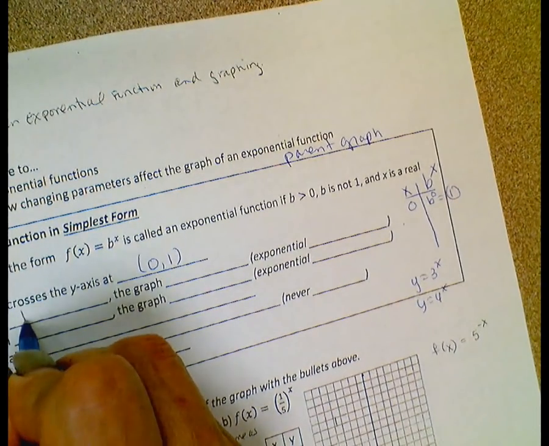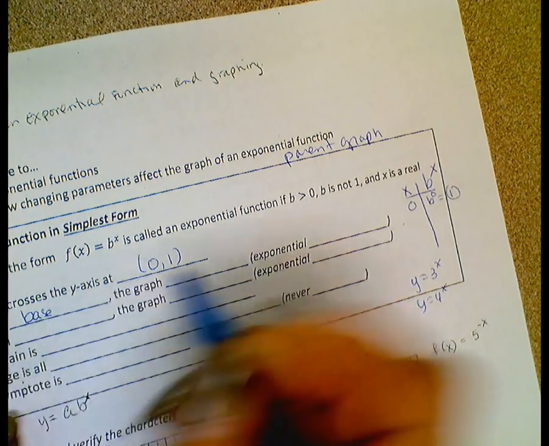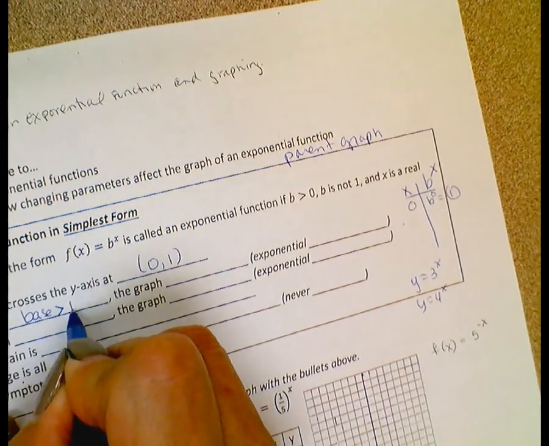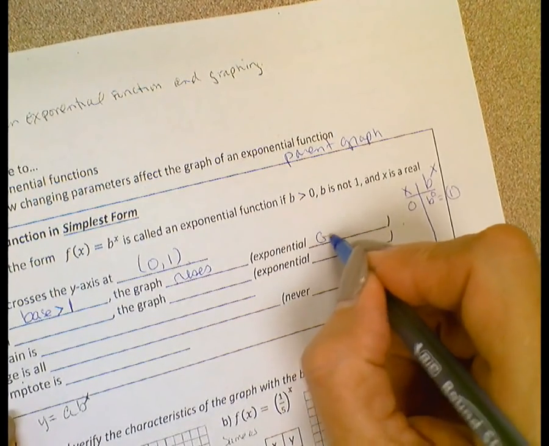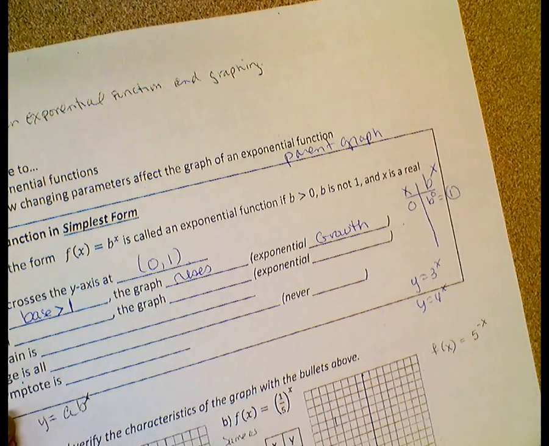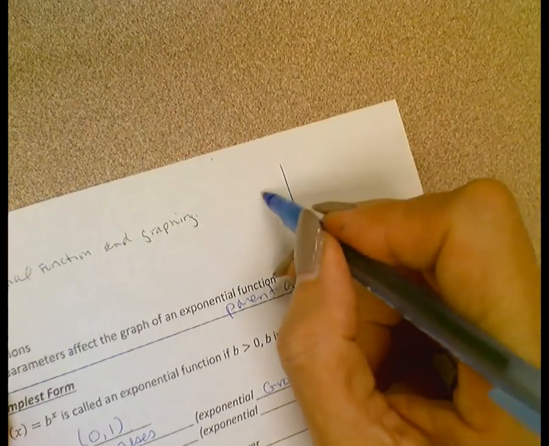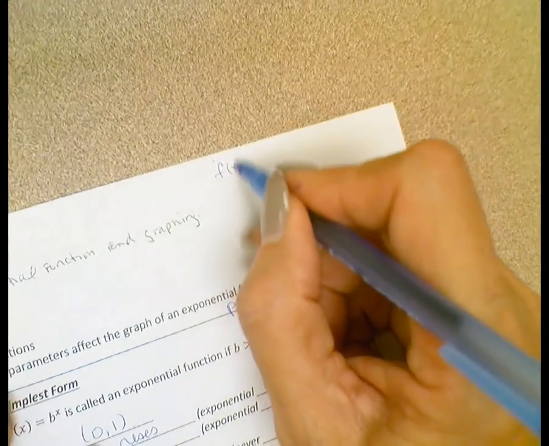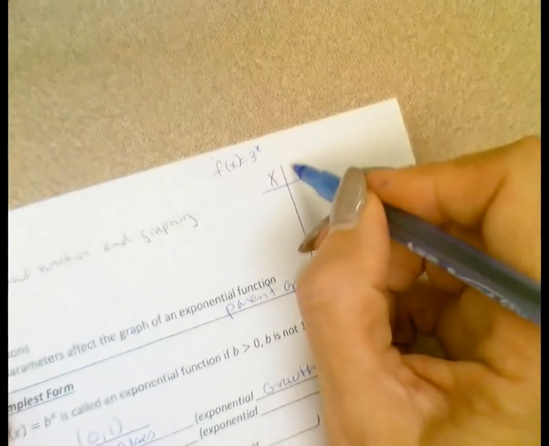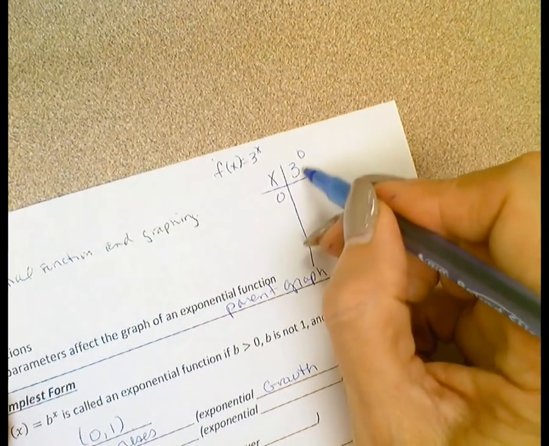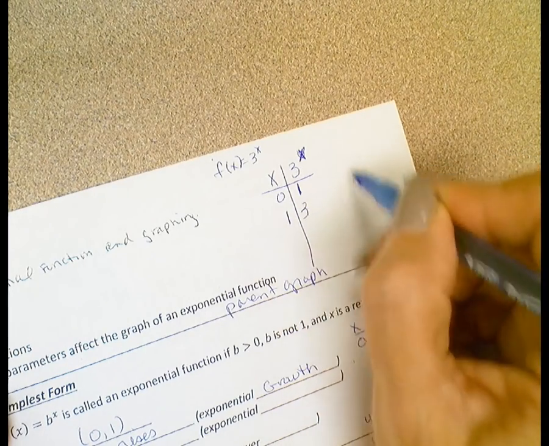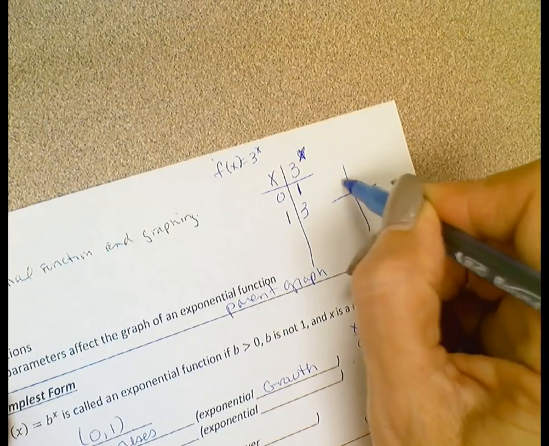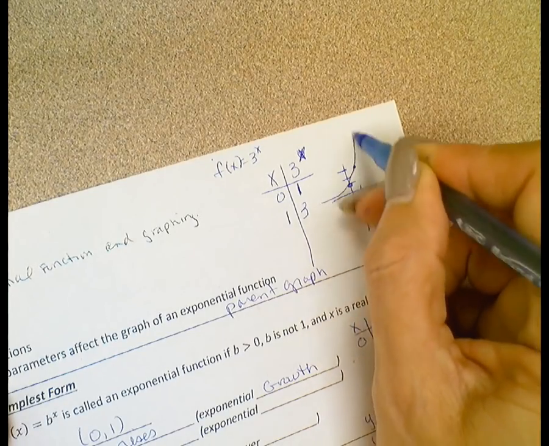When your base, b, is greater than 1, the graph rises. In other words, it's called exponential growth. So for example, once more, let's say we have f of x equals 3 to the x, and we're doing a t-table. You put a 0 in here, and if you put a 1 in here, 3 to the first is 3. So your graph would look like this. There's your 0, 1, and then 1, 3. So it looks like that.